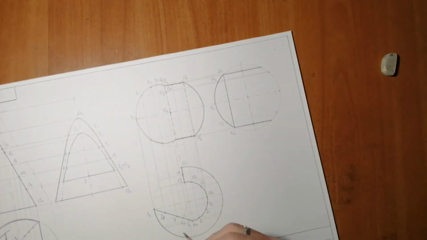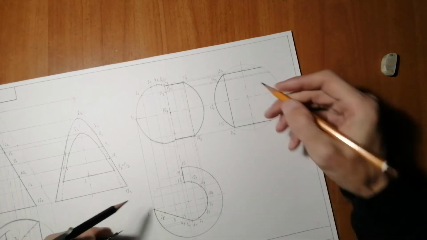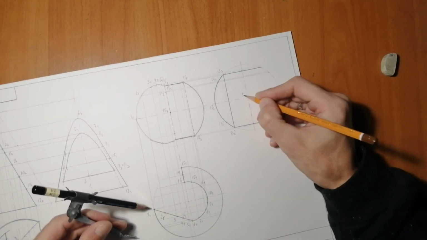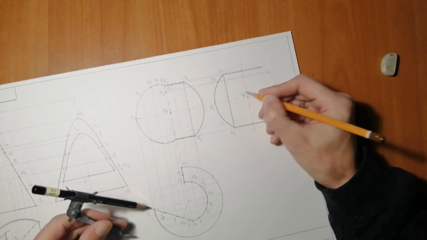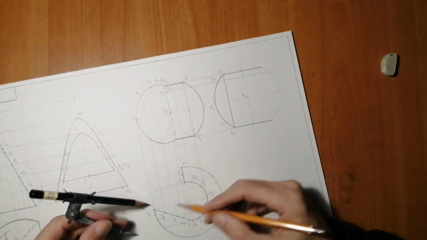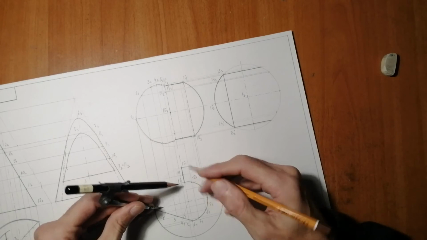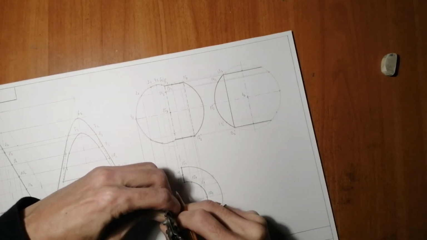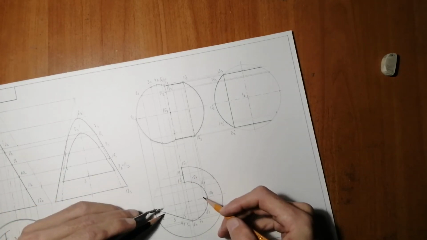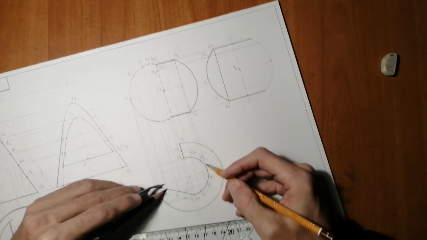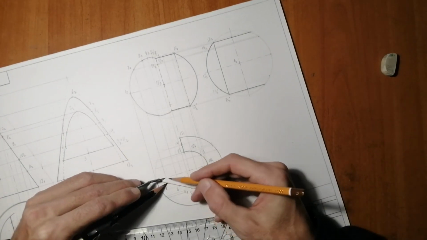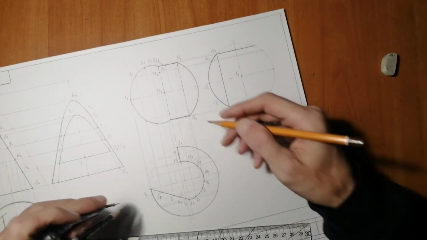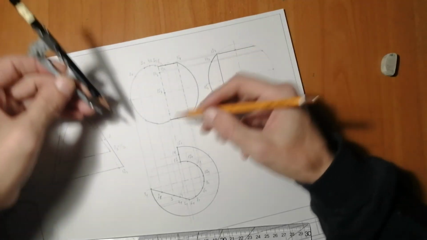And I find the last cut line, 1 3. I set the new points, and I find the next new points on plane P3. Important moment, I measure this distance, and this distance I set on P3.